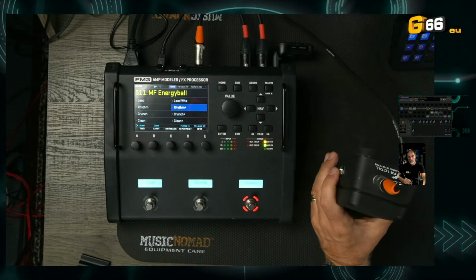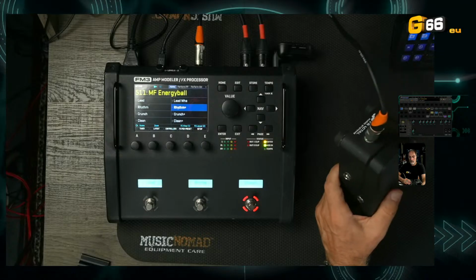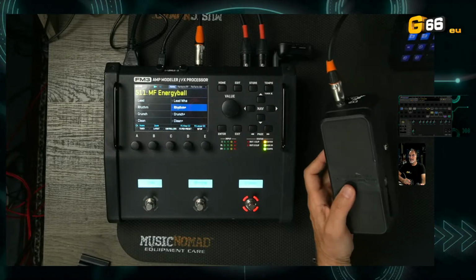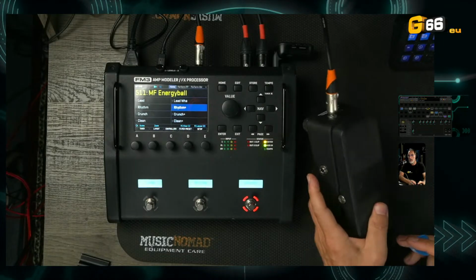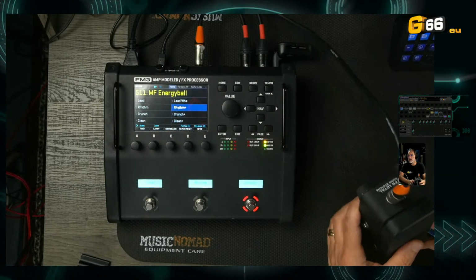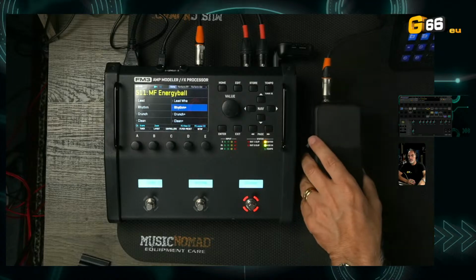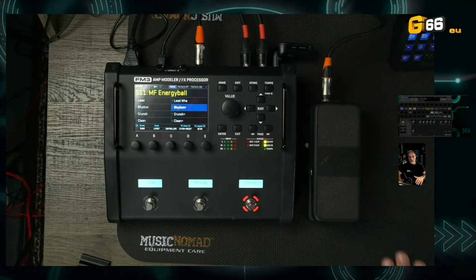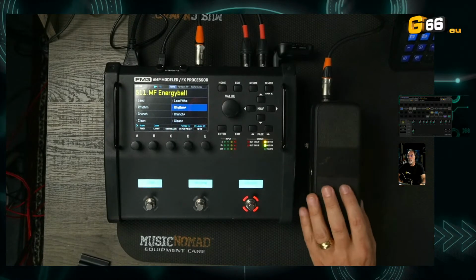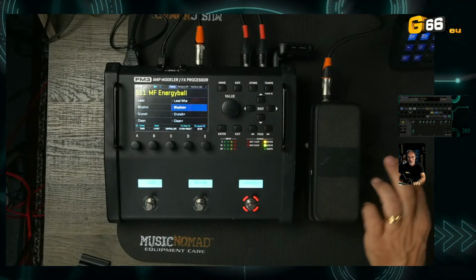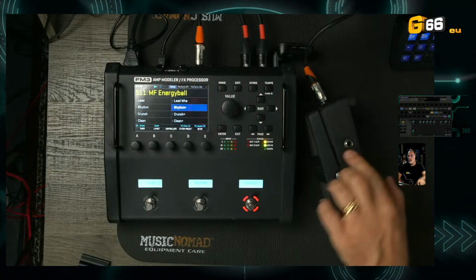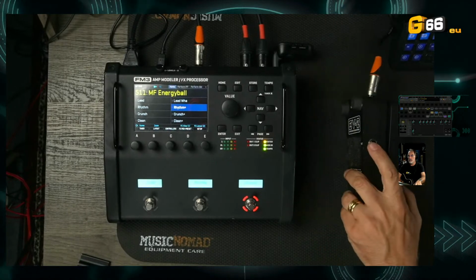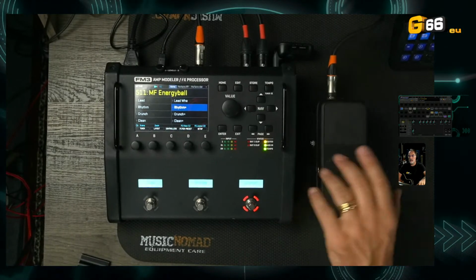EV2 and EV1 can work as a standard volume pedal with input and output, but also as an expression pedal. What is the difference? If you want to use the volume pedal as a standard volume, you can plug in your guitar cable here, plug out on the output, then go into the Fractal.